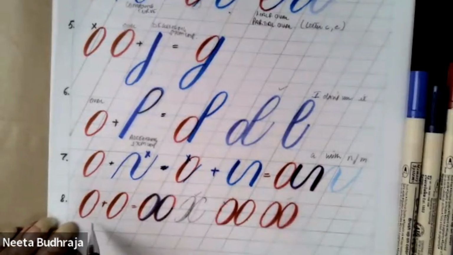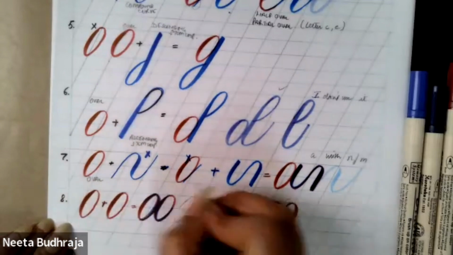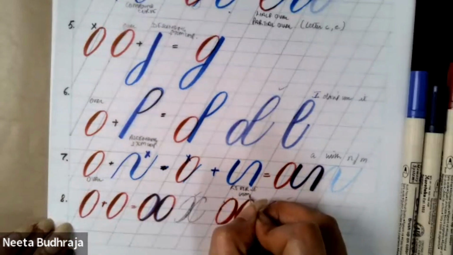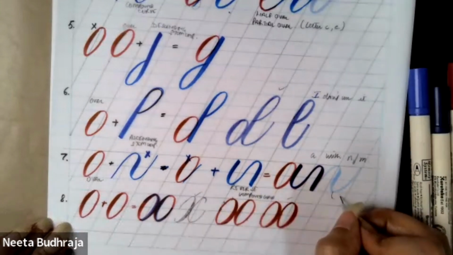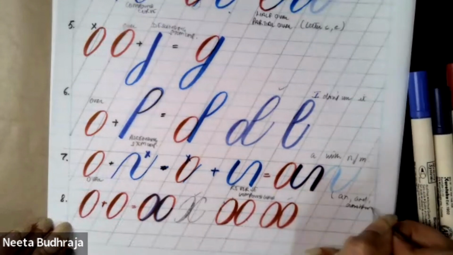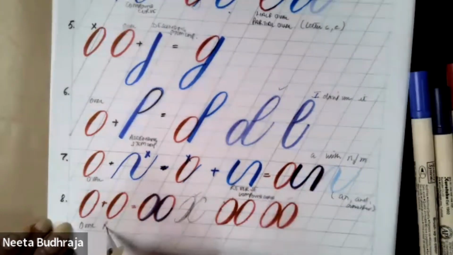And then the last one is oval with normal oval and reverse oval. So we have seen that. Here we are writing oval. This is our reverse compound curve. So A and another were some of the examples. And here we are writing oval with our reverse oval or regular oval.